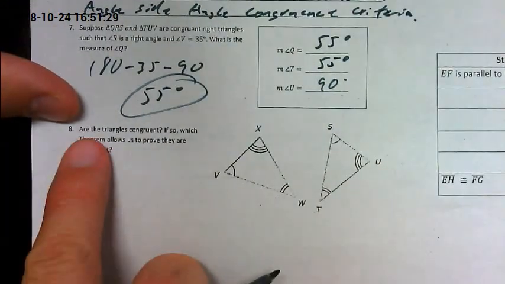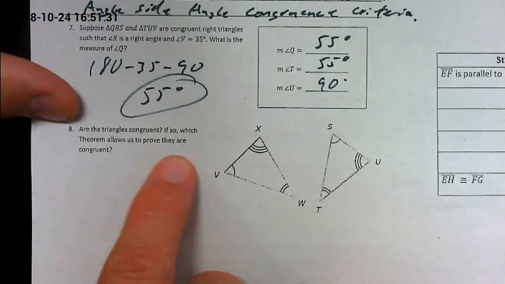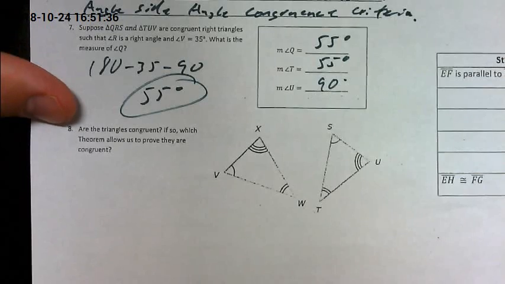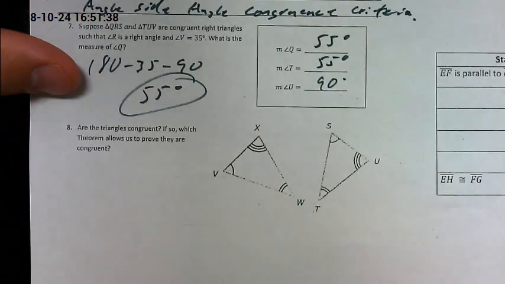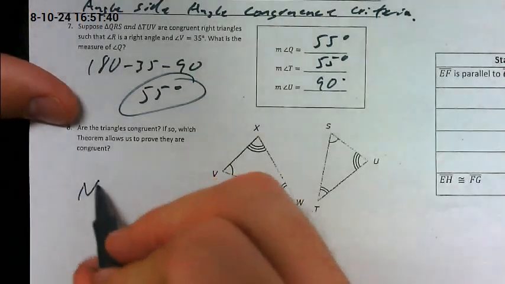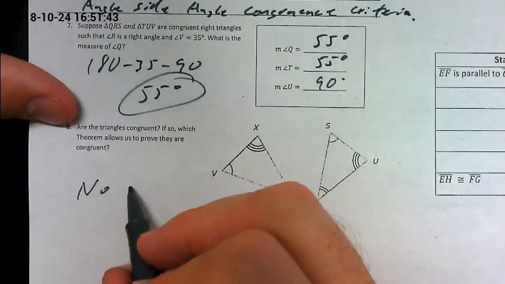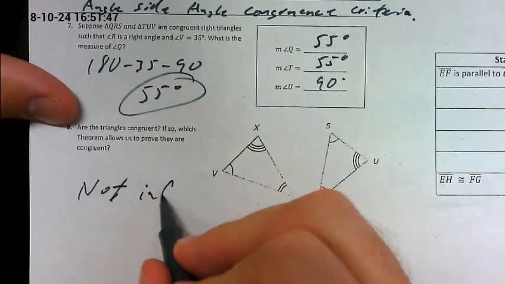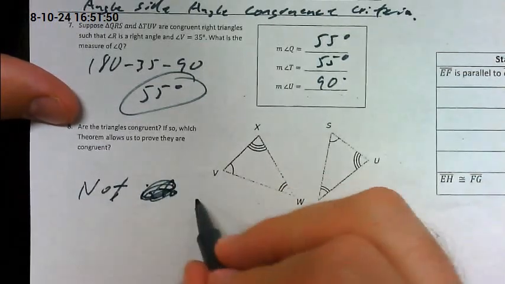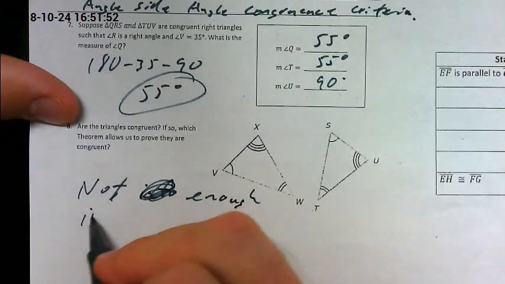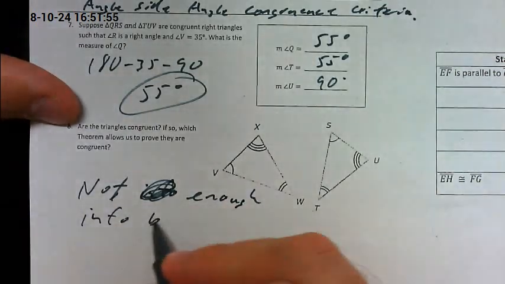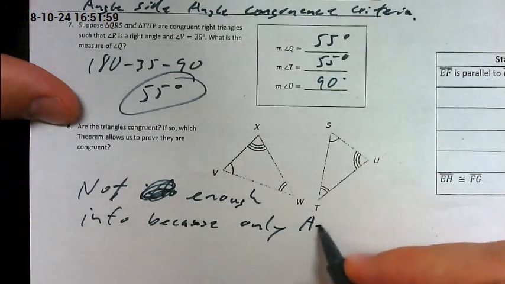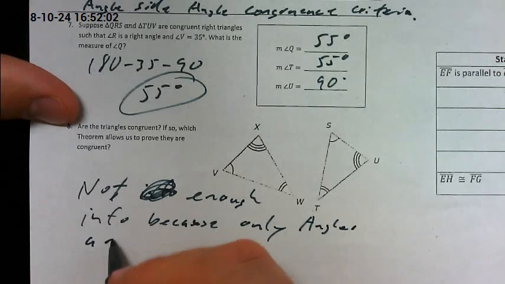On 8, are the triangles congruent? If so, which theorem allows you to prove they are congruent? We have 3 angles. Is AAA an acceptable reason for congruency? No. So no, not enough info, because only angles are labeled.